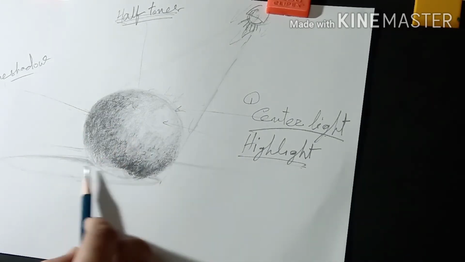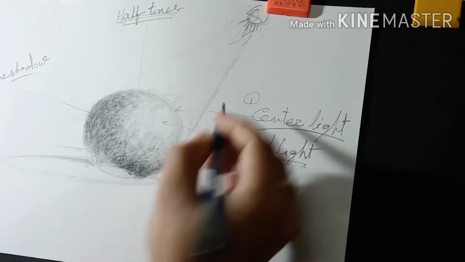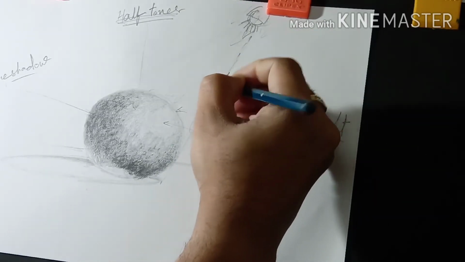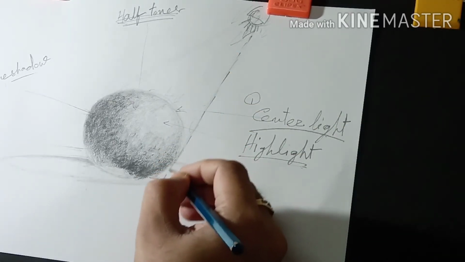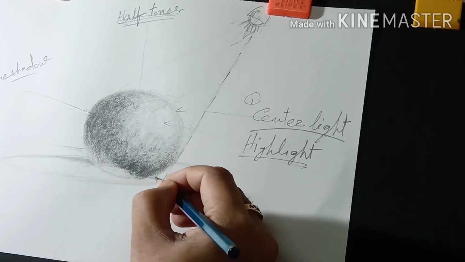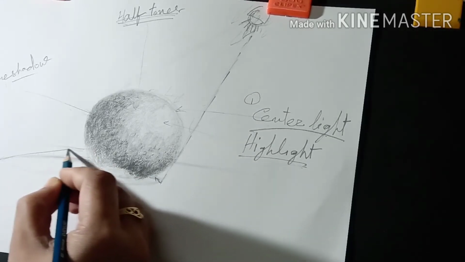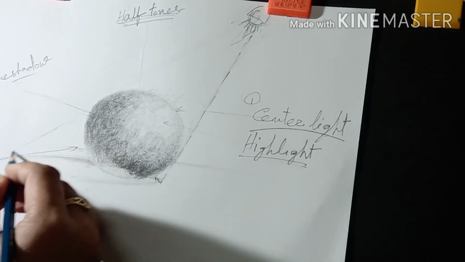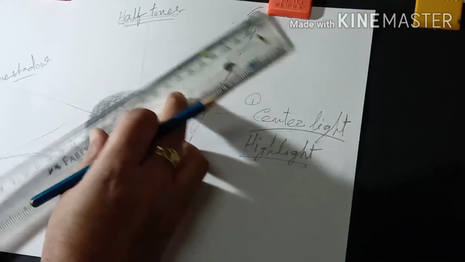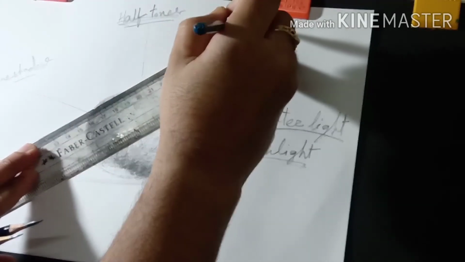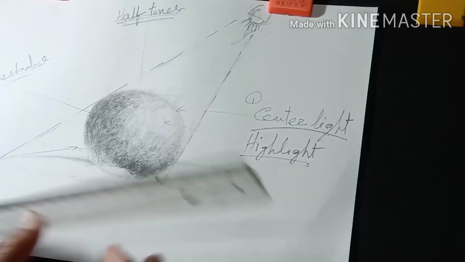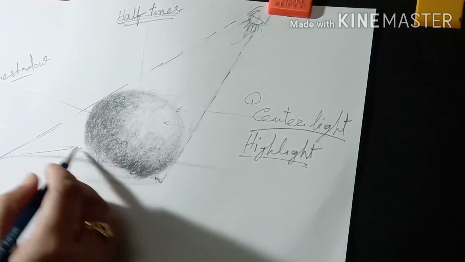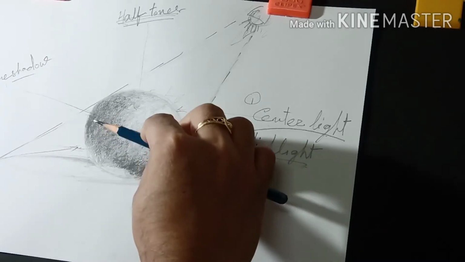reflected light, meaning some reflection we can see here, till we can see that light is coming to the edge of the object. So at this angle we can see some shadow. At this angle we can see some shadow, meaning this much part is very dark.